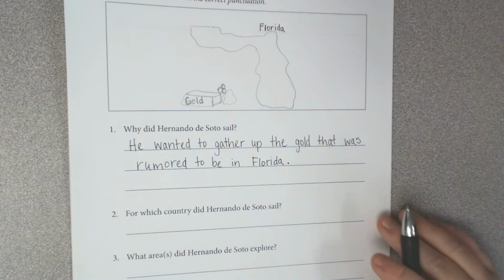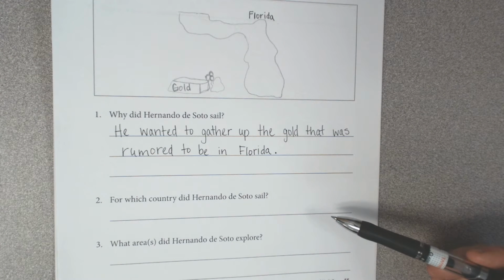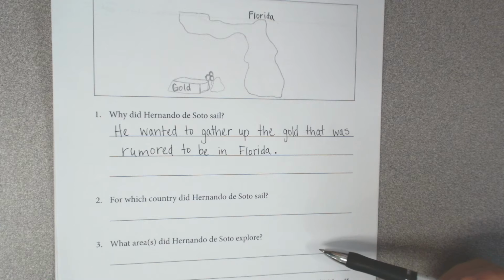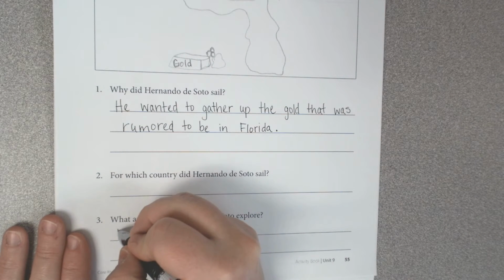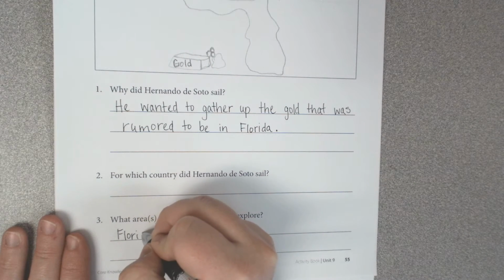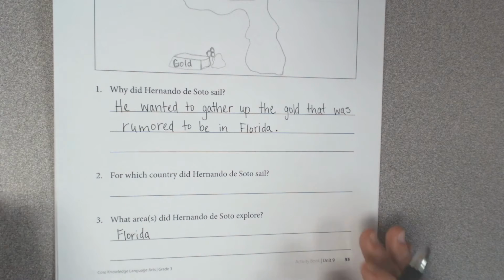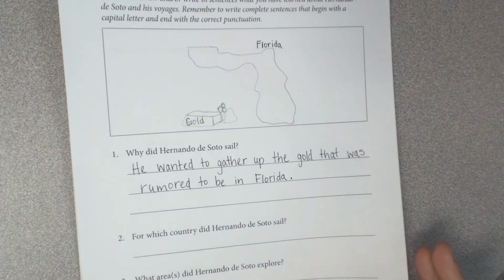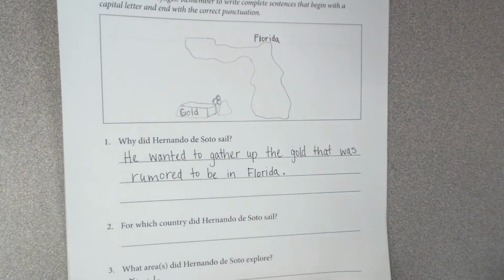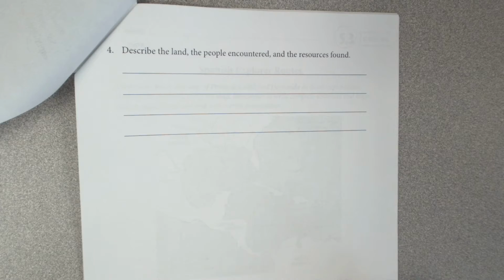Okay, so I'm going to let you help figure some more out. For which country did he sail from? What areas did Hernando de Soto explore? Well, we know one of them was Florida already, so I can write that down. But I hope that you listen for a few more, because we do want to write as much as we can in our expedition logs, because they help us to really know what's happening, what they did. Also, describe the land and the people that he met.